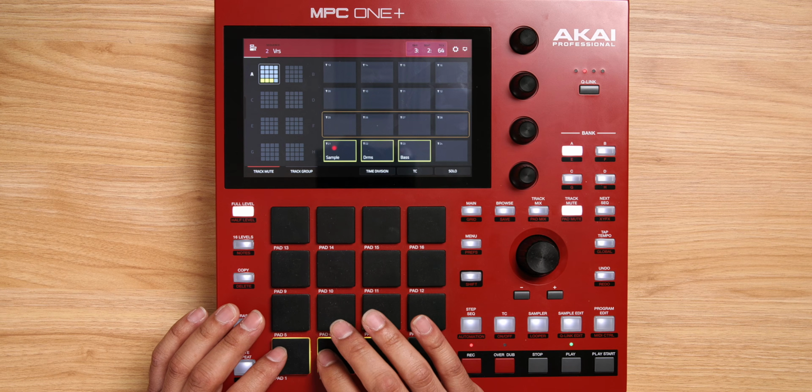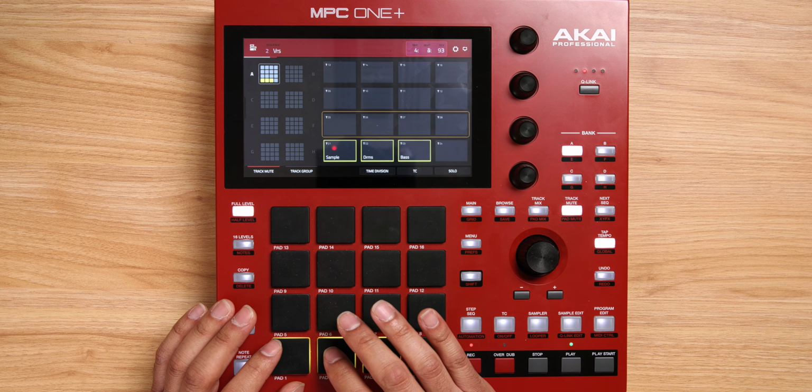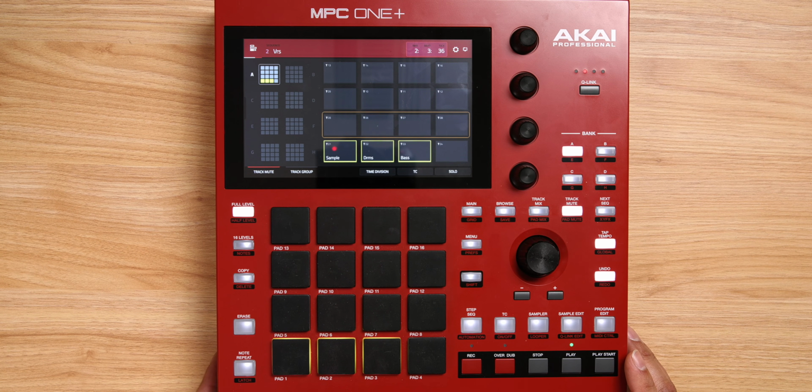Si alguien nunca volvió. So if we hit play, yeah. Si alguien nunca volvió.